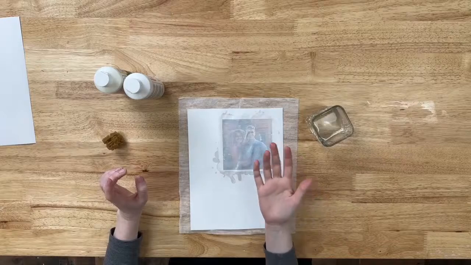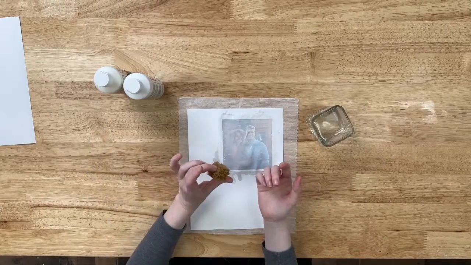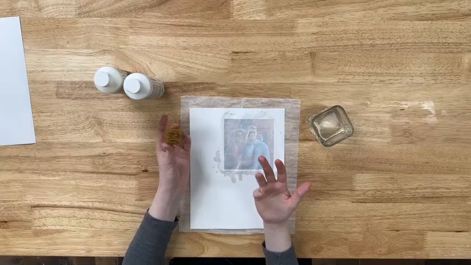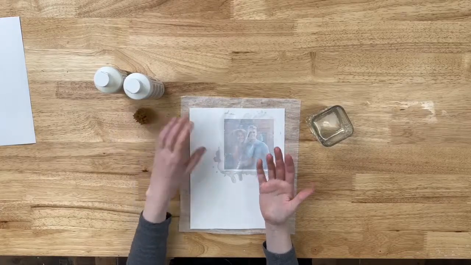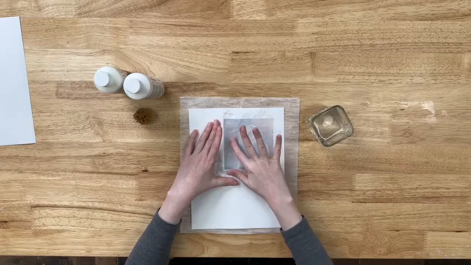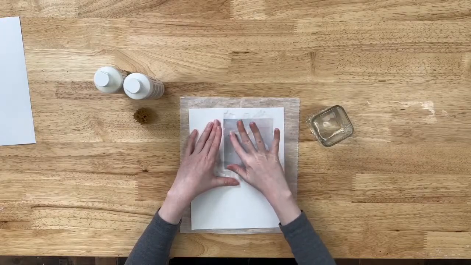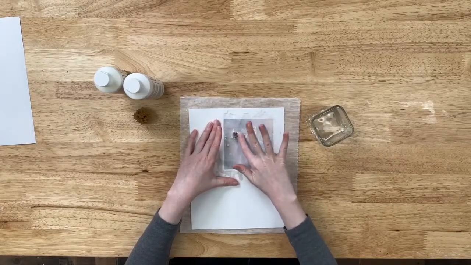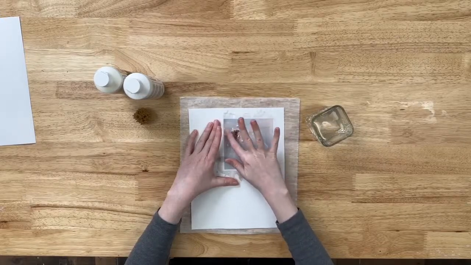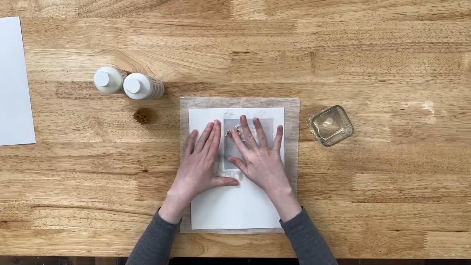So now what we're going to do, some people like to continue to use this sponge for this next step. I like to honestly just use my fingers because I feel like I have a little bit more control over the project. I'm going to use my fingers and start rubbing in a circular motion. And you can see our paper kind of start to pill up. And we're just removing all of that excess paper.